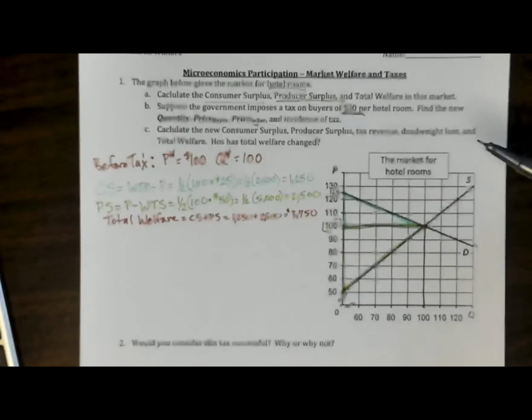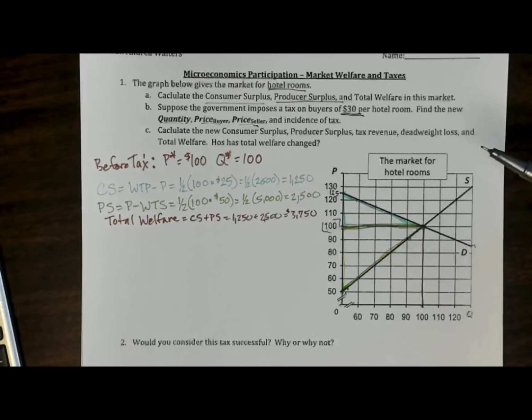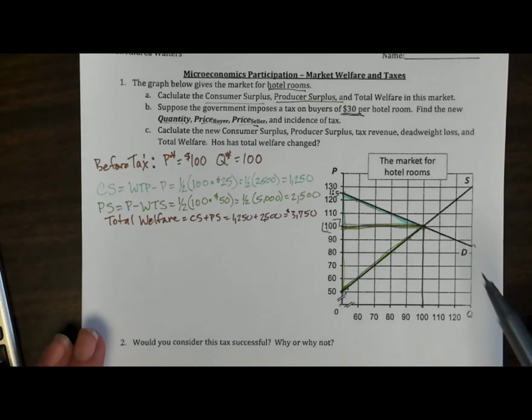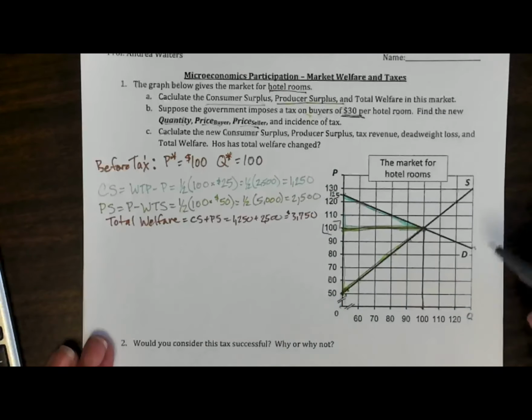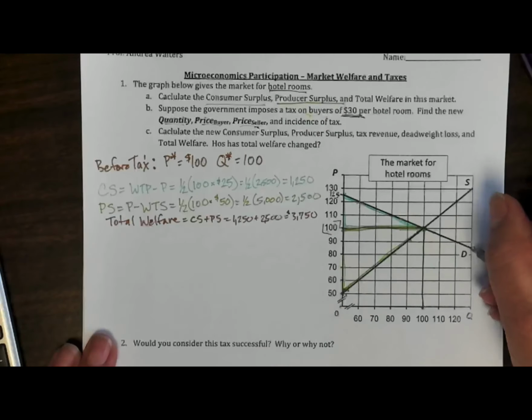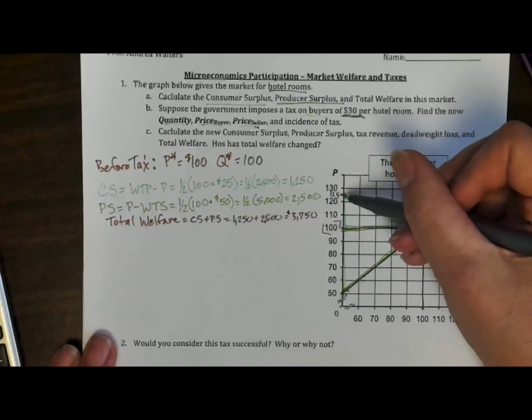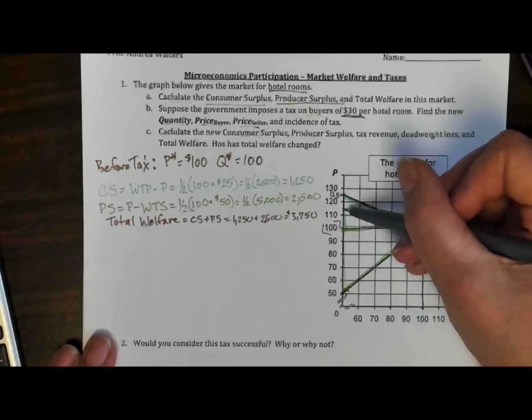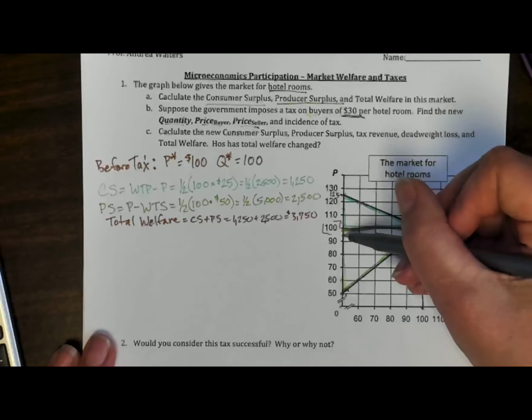So what we need to figure out first and foremost is, with the tax, what is the new quantity being exchanged? And in order to do that, we can do it two different ways. The way most textbooks will tell you to do it is to say, okay, who is the tax imposed on? It's imposed on buyers, so it's going to be the demand curve. So we're going to try and lower this demand curve by the size of the tax, by $30. So we go from 25 to 15, from 105 to 95.